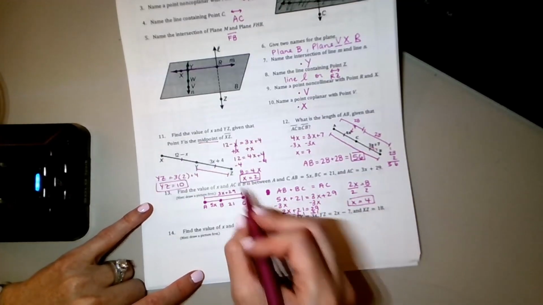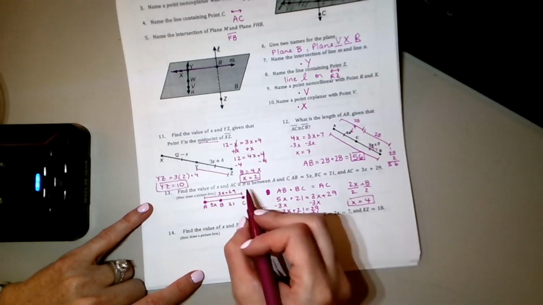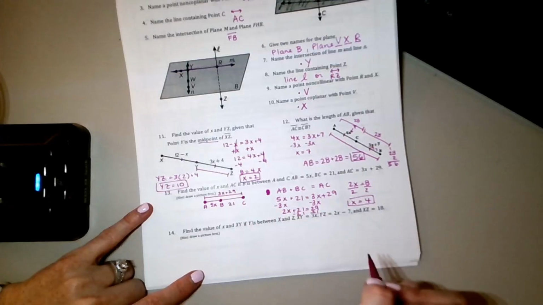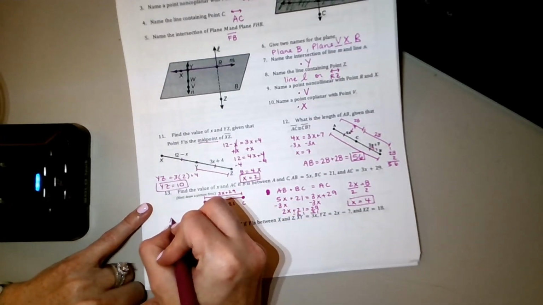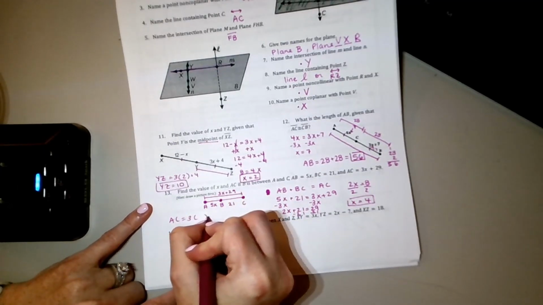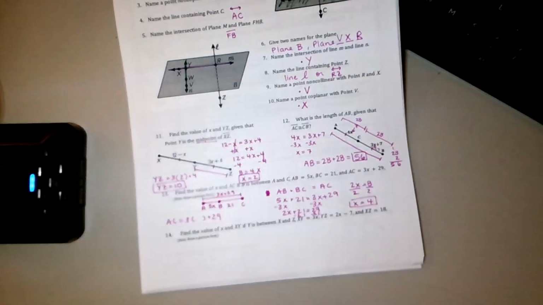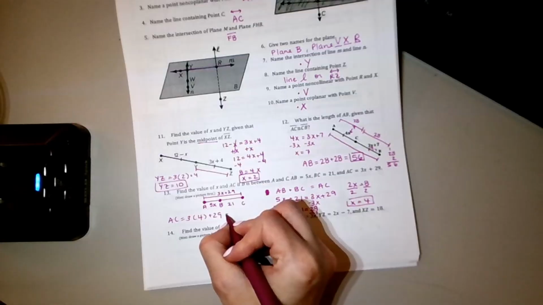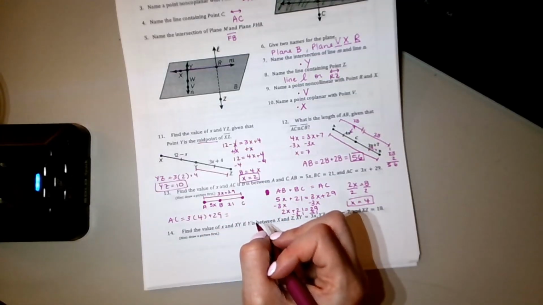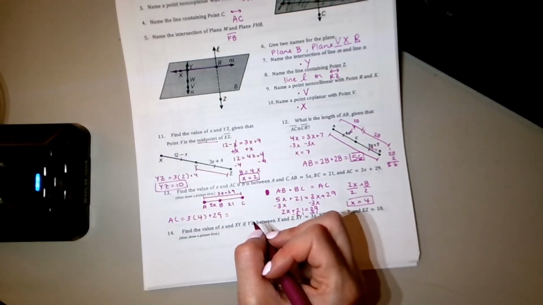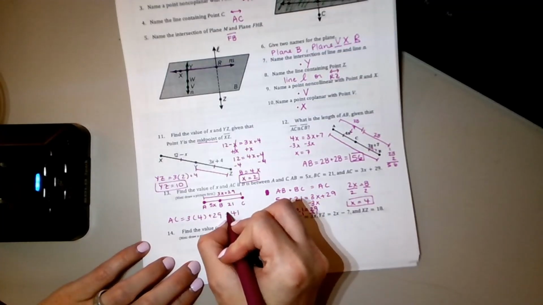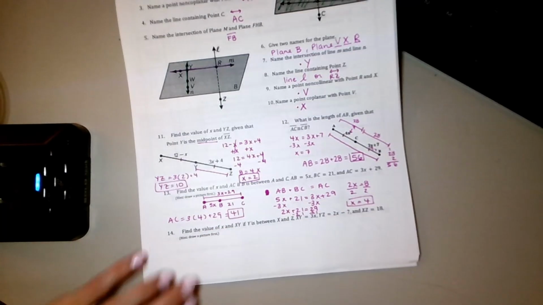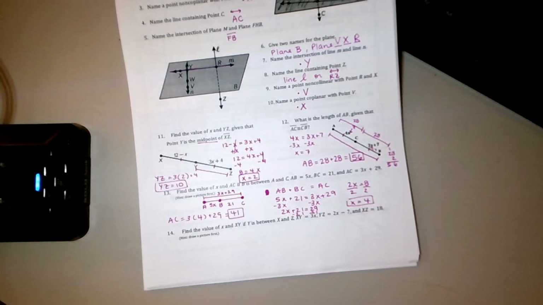I always have to go back to see if they're asking for something else. They're also asking for the length of AC. AC is that 3x plus 29, and we know that now x is 4, so I can plug 4 in. 3 times 4 is 12, plus 29 is 41. Let's do the next one.